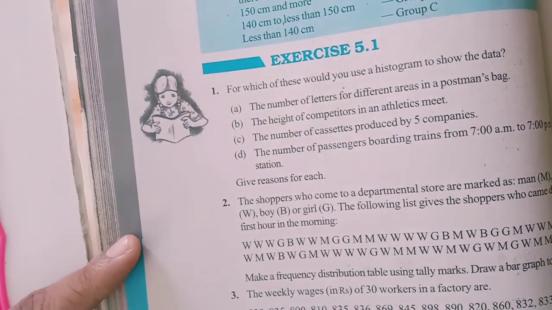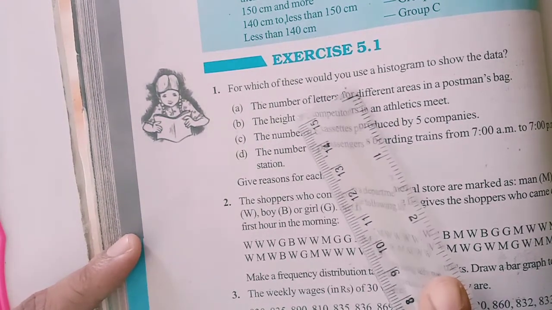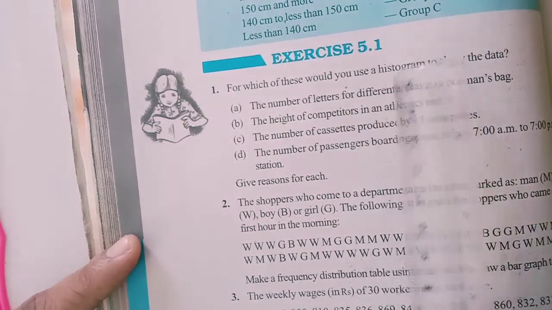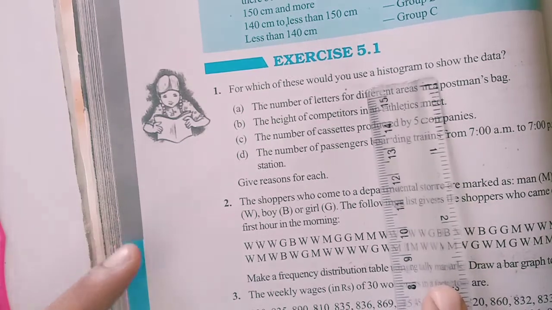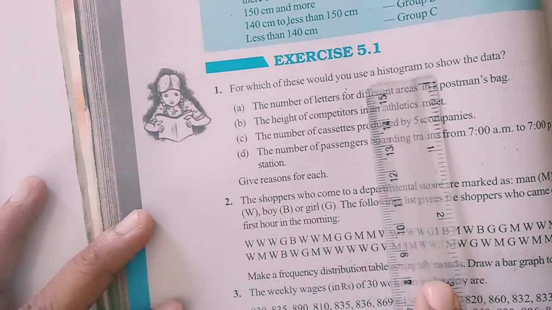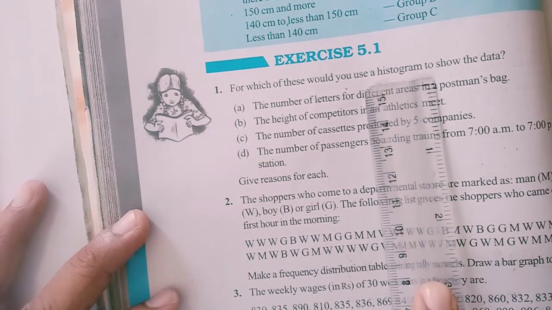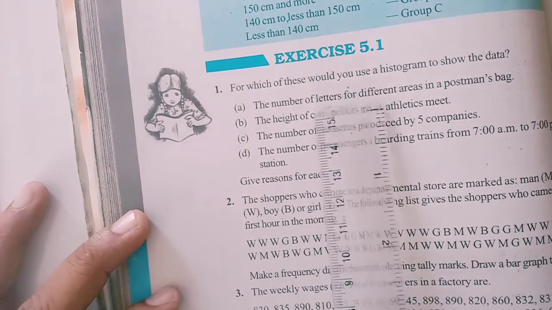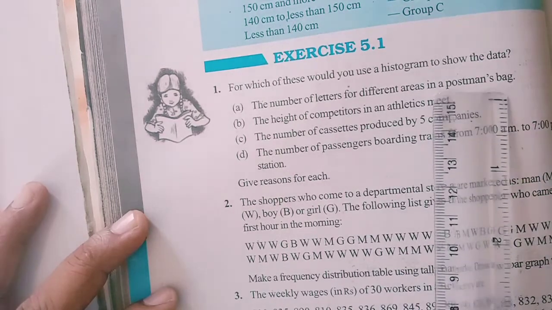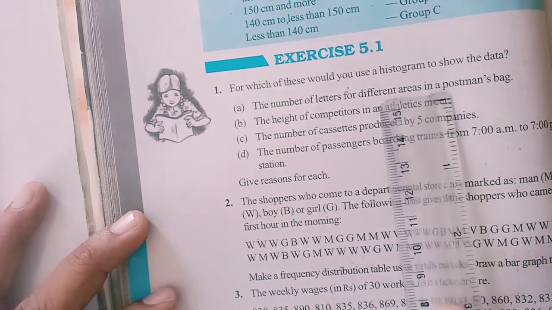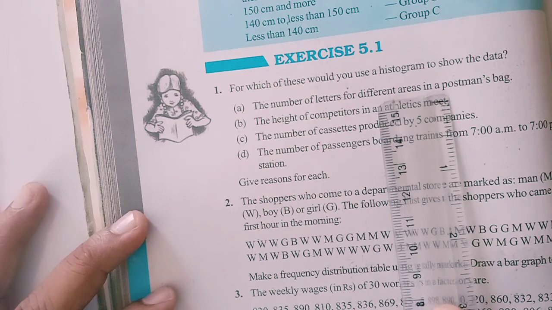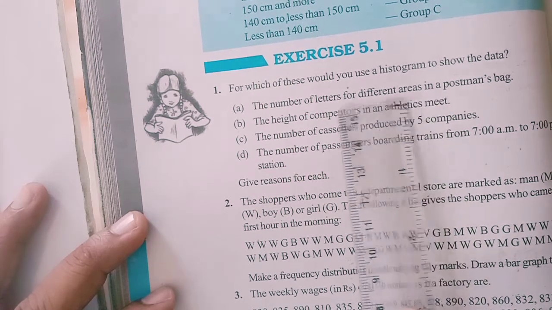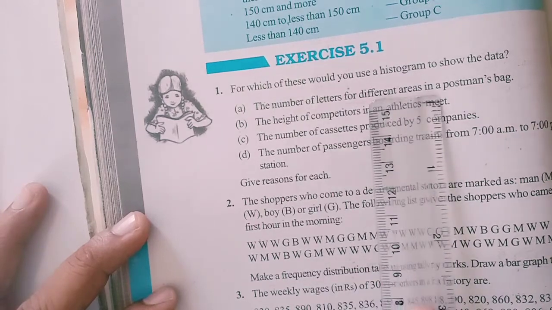Now exercise 5.1 we have: for which of these would you use a histogram to show the data? According to the definition of histogram, if the data can be classified into continuous class intervals, then a histogram can be drawn. Here, the number of letters of different areas in a postman's bag: area comes on the x-axis, which cannot be divided into class intervals. So for the first, a histogram is not possible.